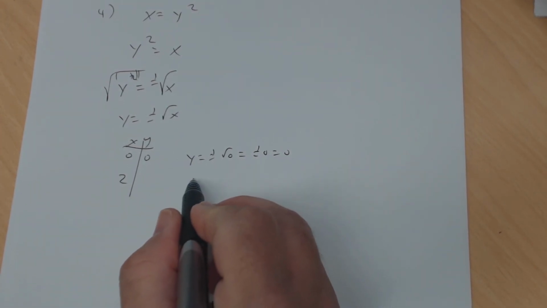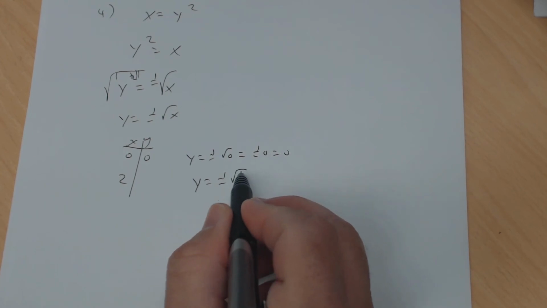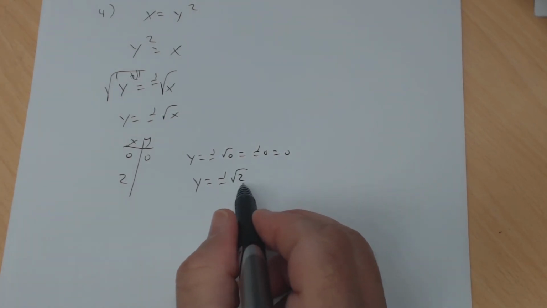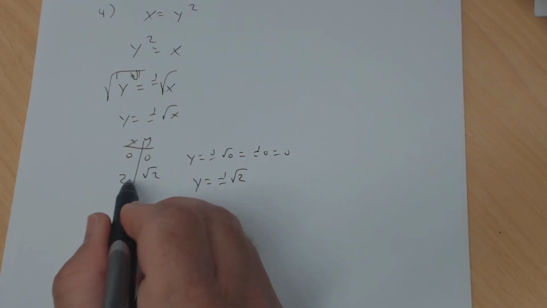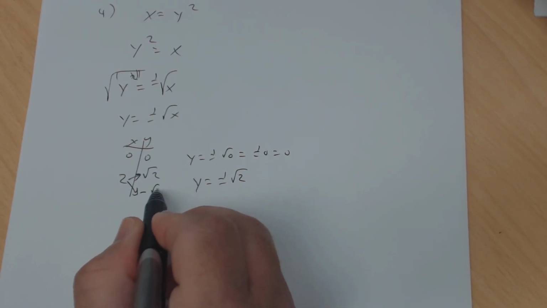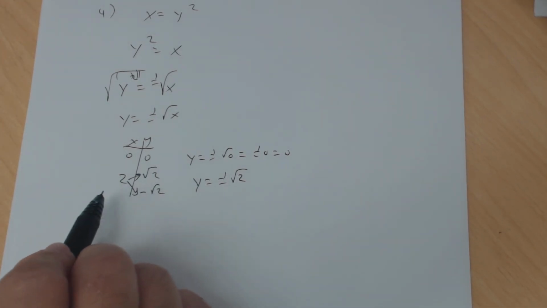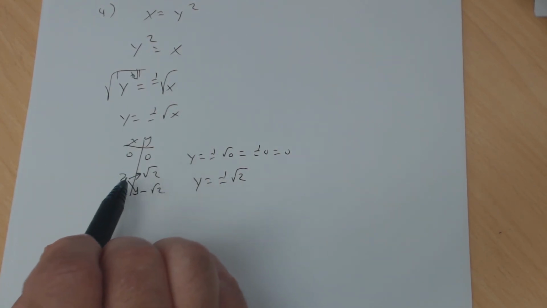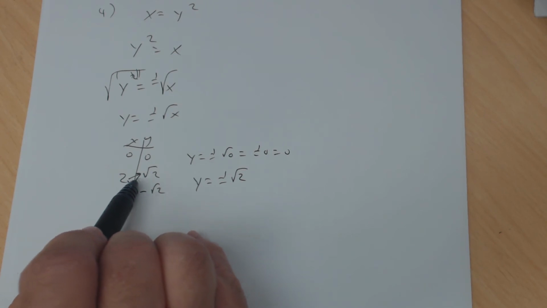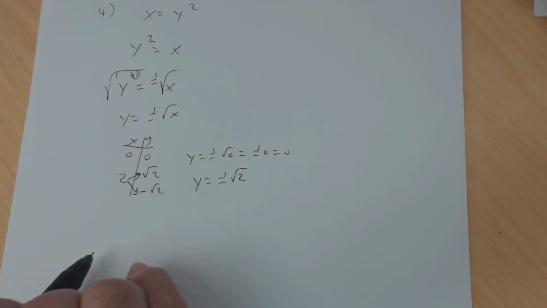When x is 2, I get y equals plus or minus the square root of 2. So notice when x is 2, I get the square root of 2, and I get negative square root of 2. So right away, you can say this is not a function. See that plus or minus? Makes it not a function, but you got to explain it. So when x is 2, there are 2 different y values.